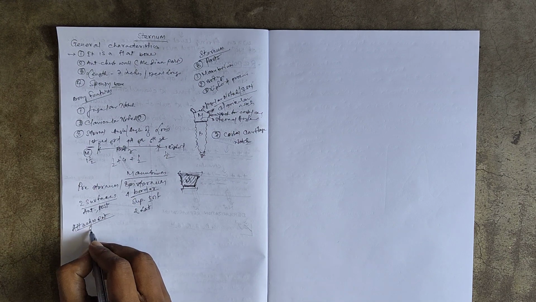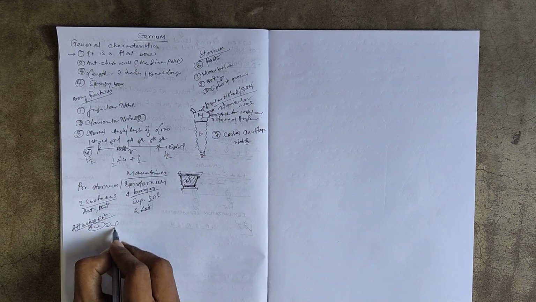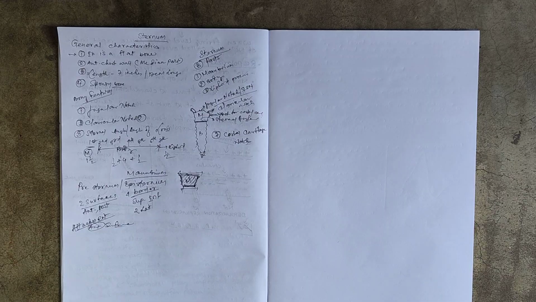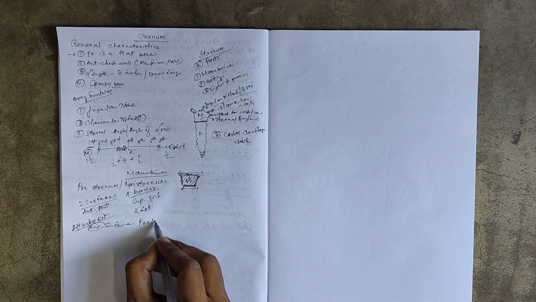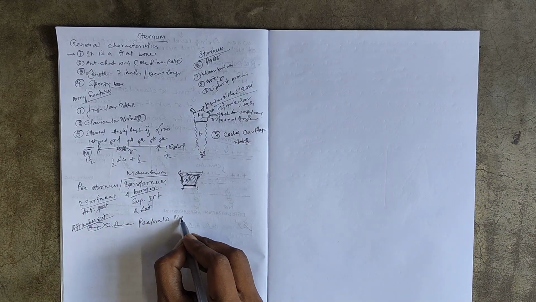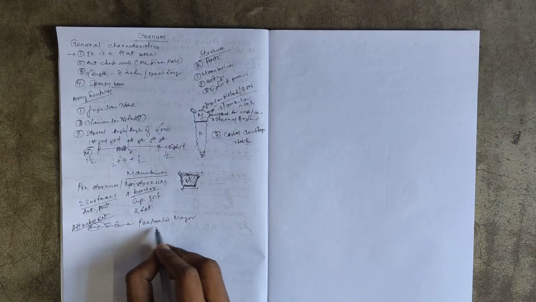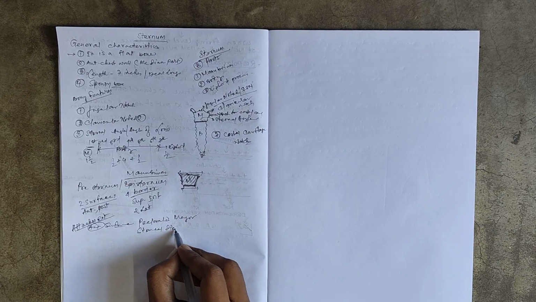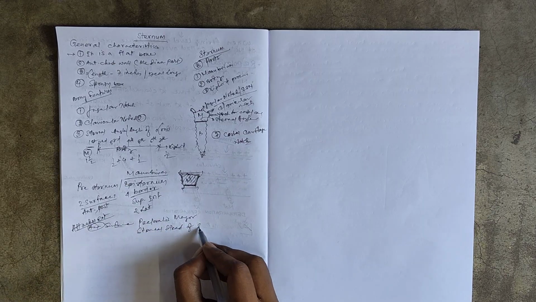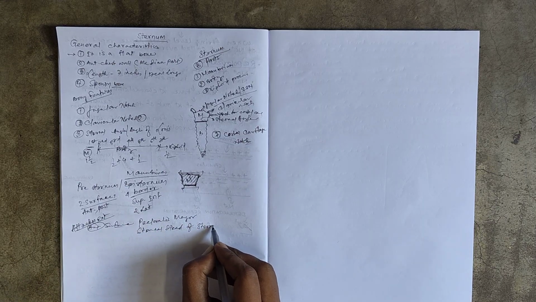The anterior surface gives origin on either side to pectoralis major and the sternal head of sternocleidomastoid.